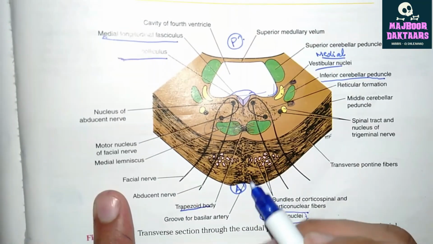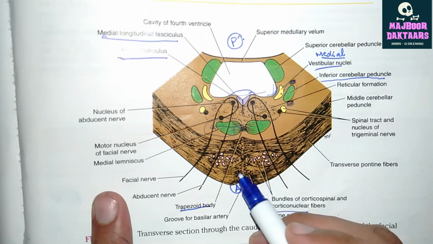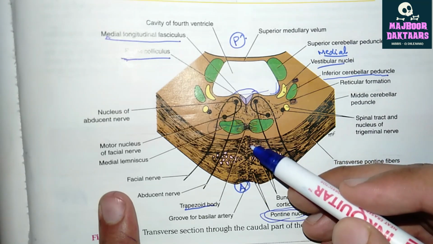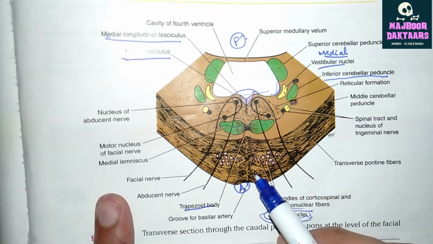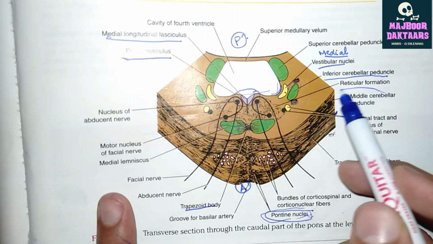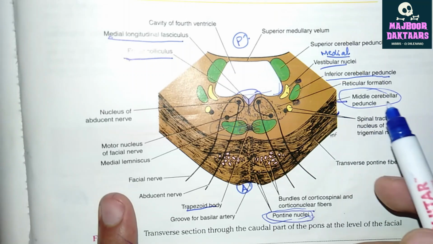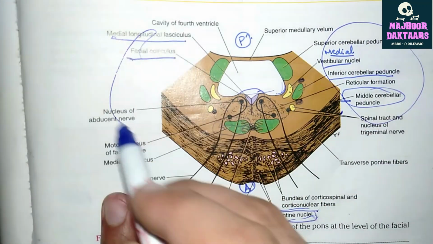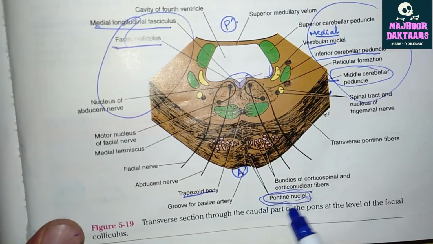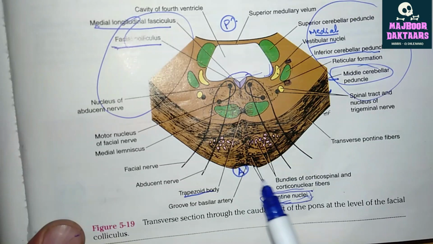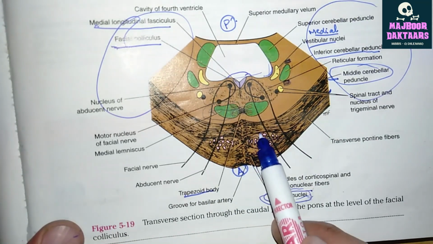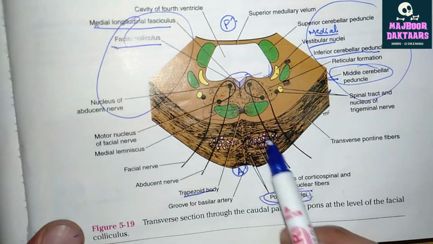Here at the basal part we can see small black dots which are the pontine nuclei. They take fibers from above, from the cerebral cortex, and give transverse fibers to the middle cerebellar peduncle, which enters the cerebellum, which is present on its sides like this. We can also see that the fibers from the pontine nuclei pass through the bundles of the corticospinal and corticonuclear tract, dividing them into smaller portions.